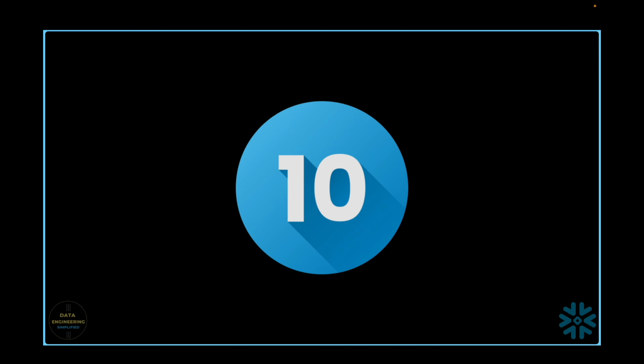Let's discuss our final fact, fact number 10. Here we would focus on warehouse cost management. If you are a data engineer without sufficient privileges, this topic might seem a bit unfamiliar. But don't worry about it. We will go to our Snowsight web UI and understand this topic in detail.